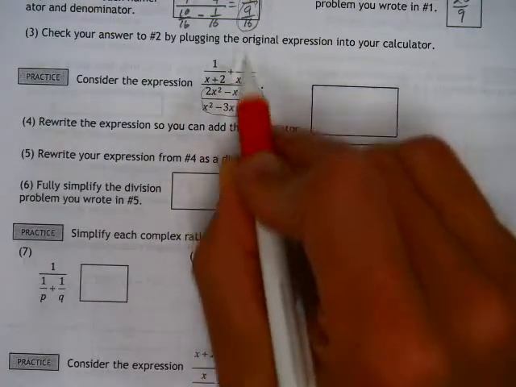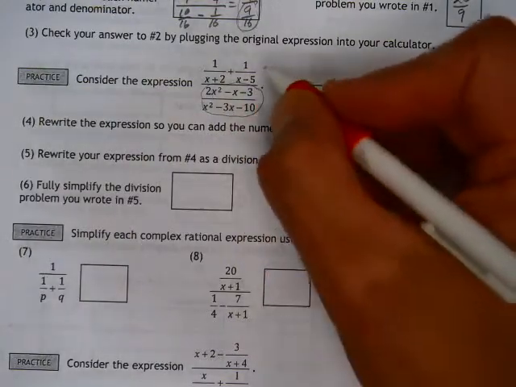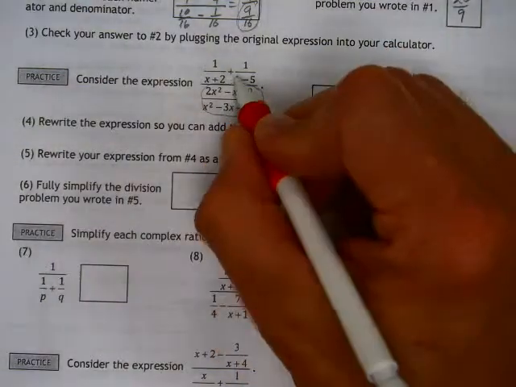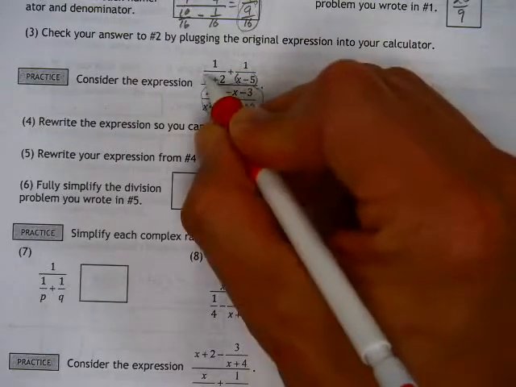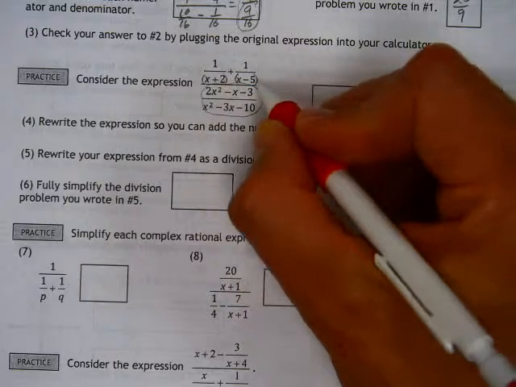It doesn't work. You can't add something to the top and the bottom of a fraction and have it retain its value. It's only multiplying by 1 that will make it equal. If I add 1 to something, the value's changed now. So the only thing I can do is say, well, this is part of my denominator, that's the other part. So this guy is missing an x plus 2.